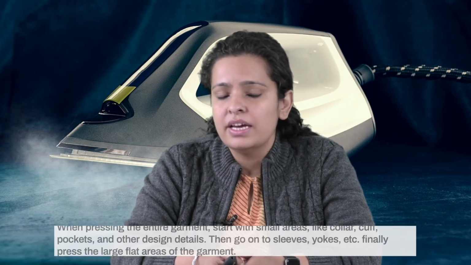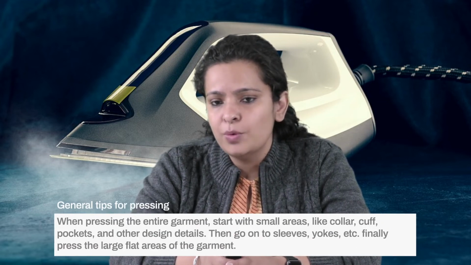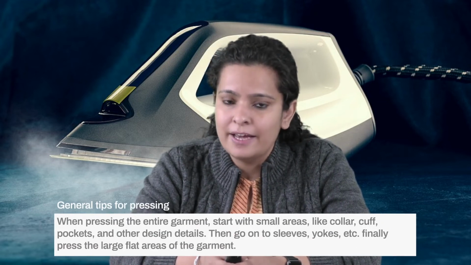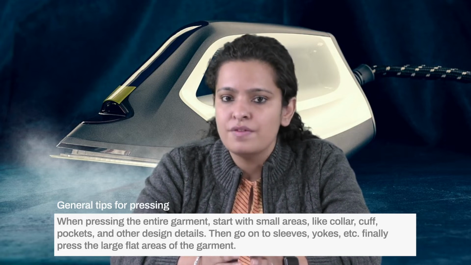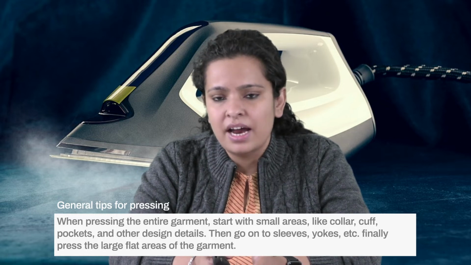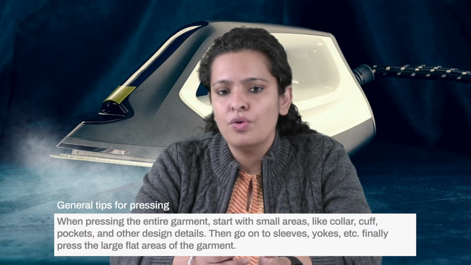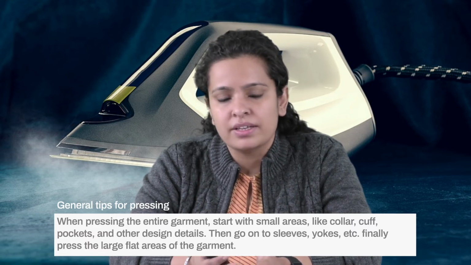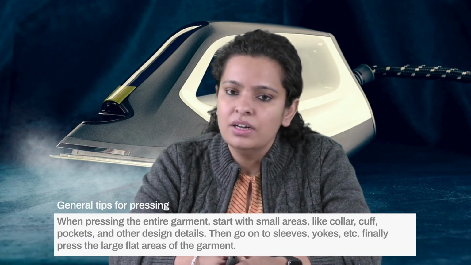When you are pressing the entire garment, start with the small areas. First we should do the collars, then the cuff, pocket and other design details if we have, like the pleats or the darts. Then go for the sleeve, yoke, etc. Finally, press the large flat area of the garment.